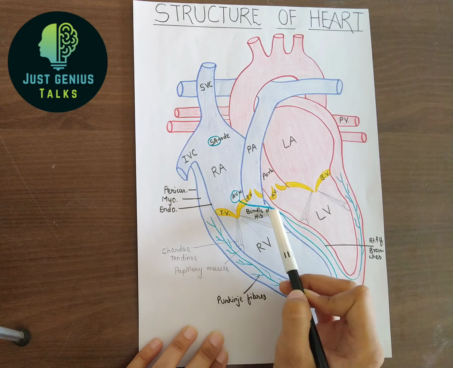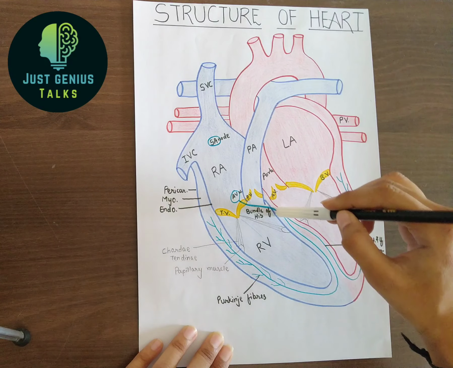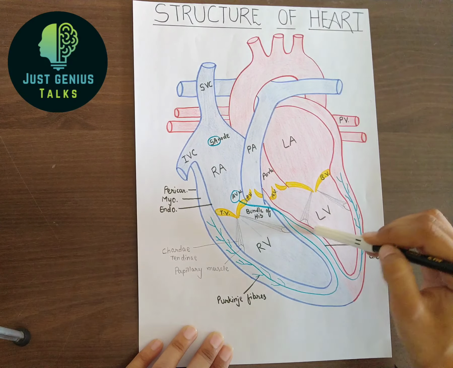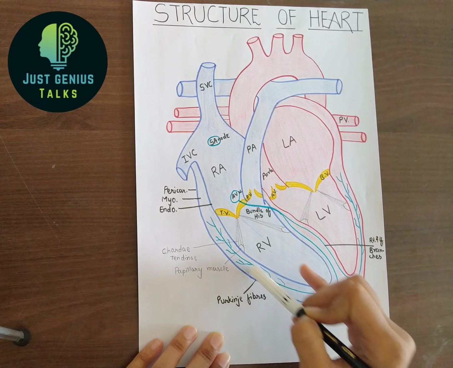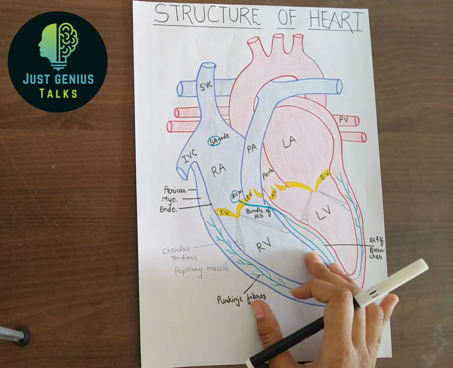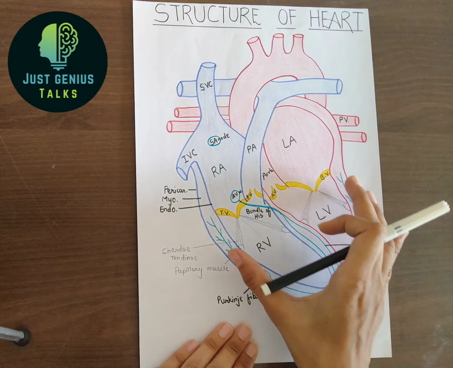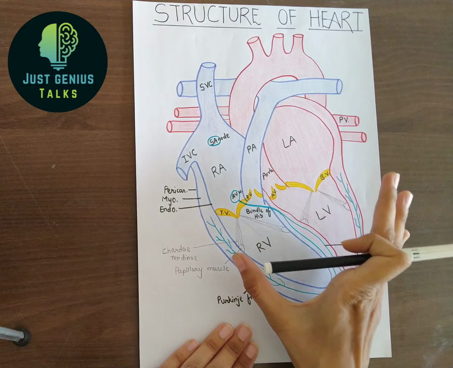Through the AV node, the impulse is transmitted to the bundle of His. From the bundle of His, it is transmitted to the right and left bundle branches. Then it enters the Purkinje fibers, and by reaching the Purkinje fibers, the muscles of the heart get contracted.